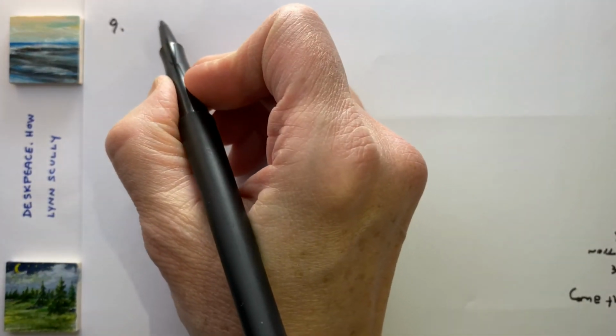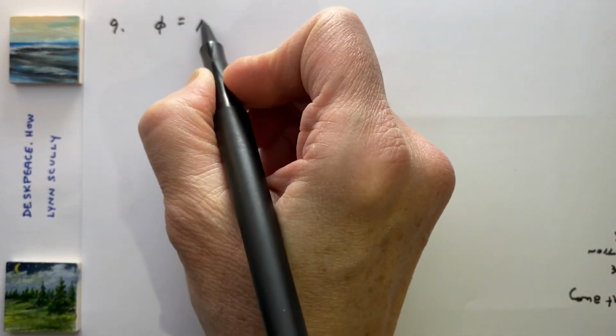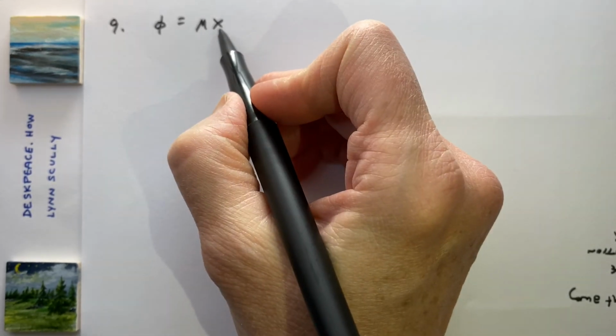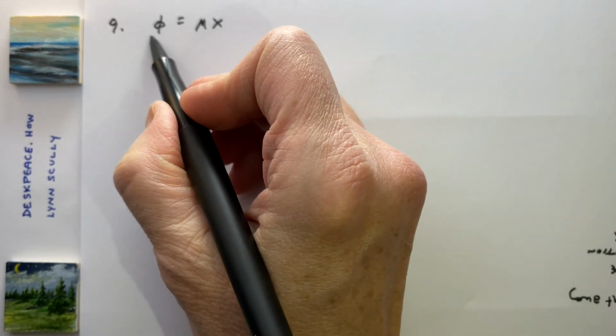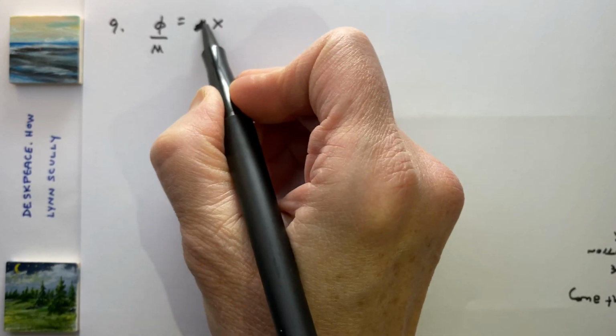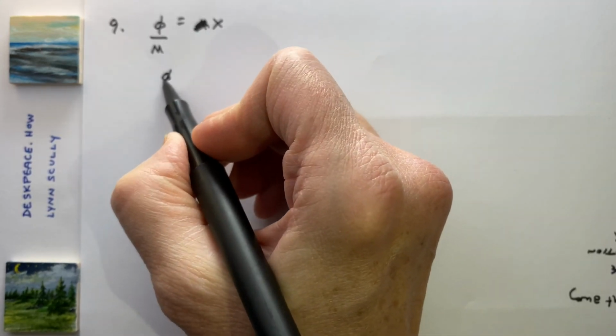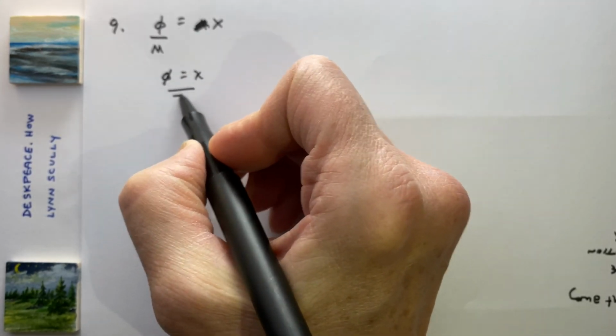Number 9, 0 equals mx. I want to get x alone. M is attached by multiplication. Move it by division to the other side of the equal sign, and I'm getting 0 equals x.